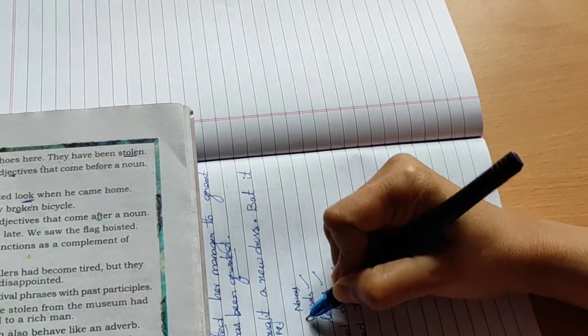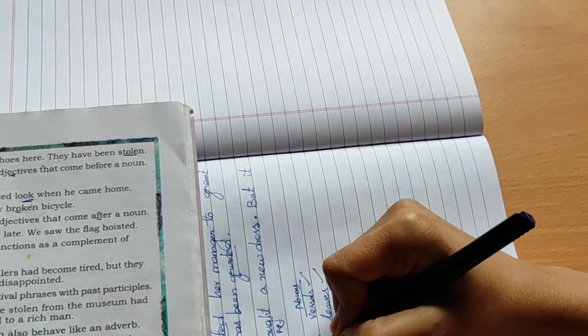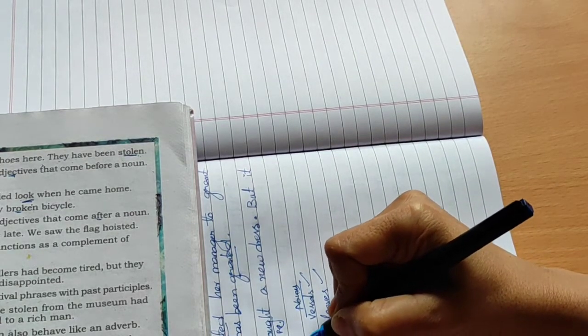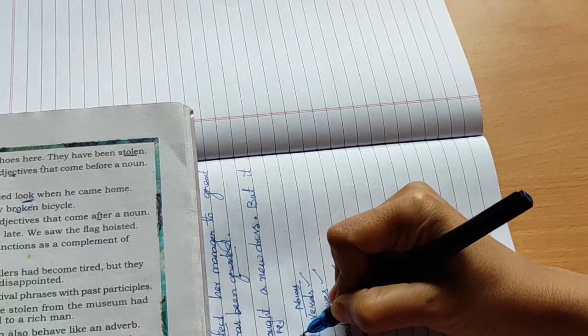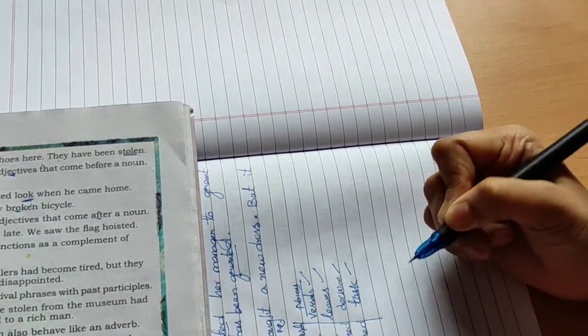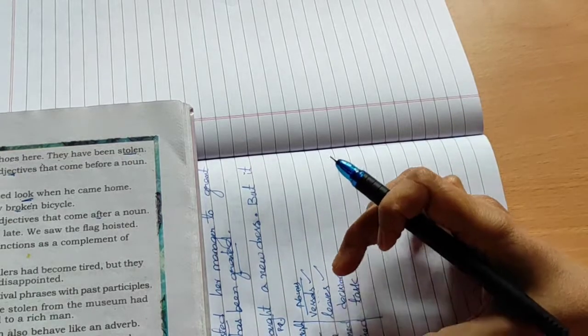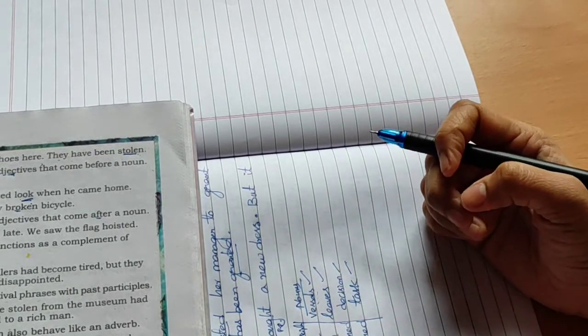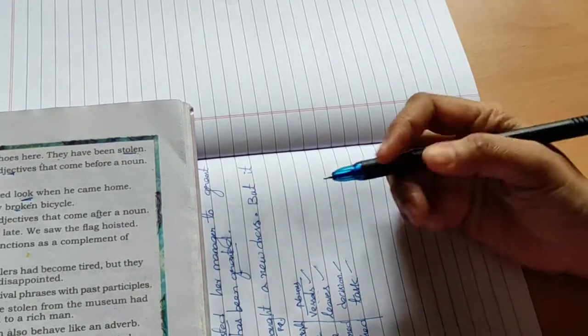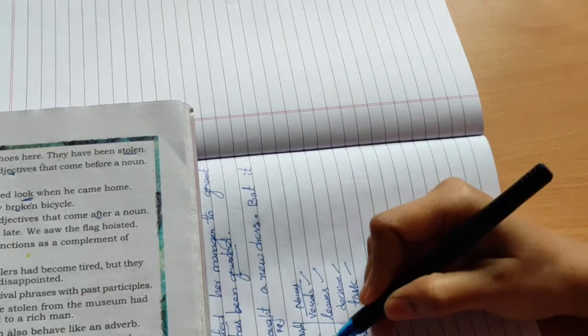These are all nouns. And these are all past participles. In two ways we can combine and make compound verbs, like that also we can say. Past participle.